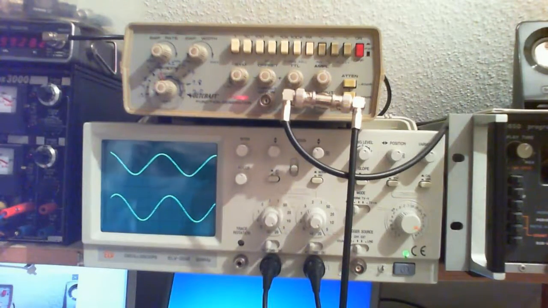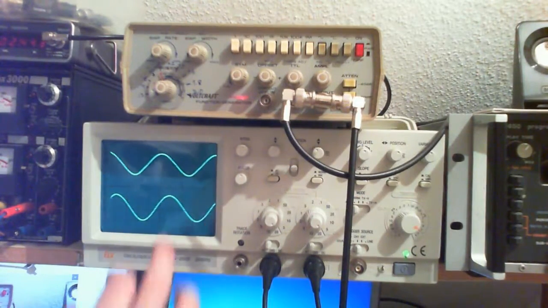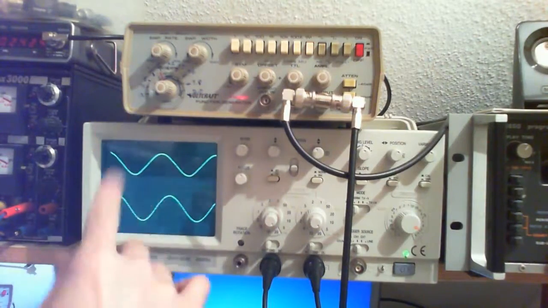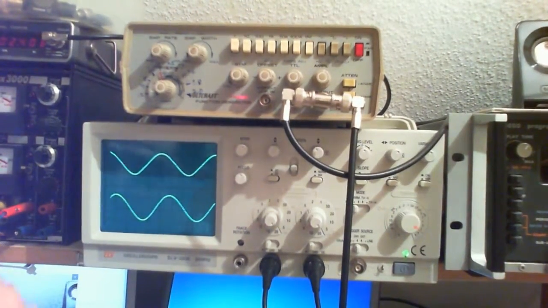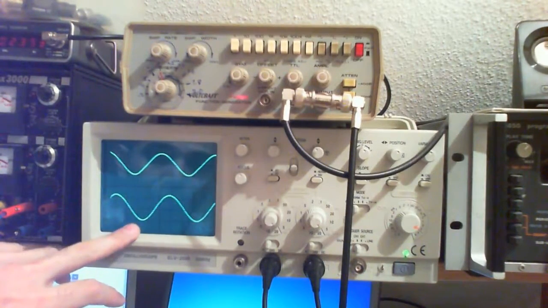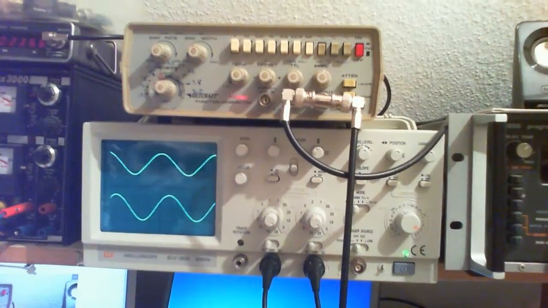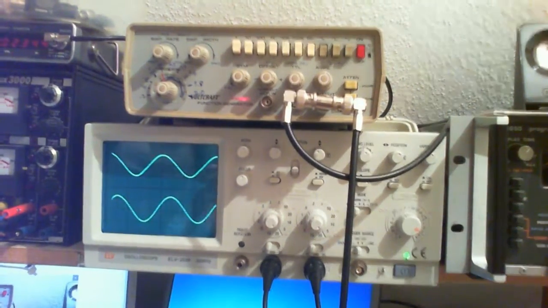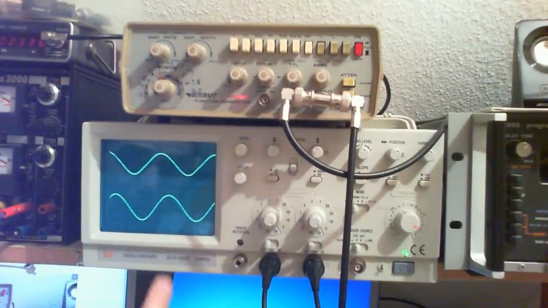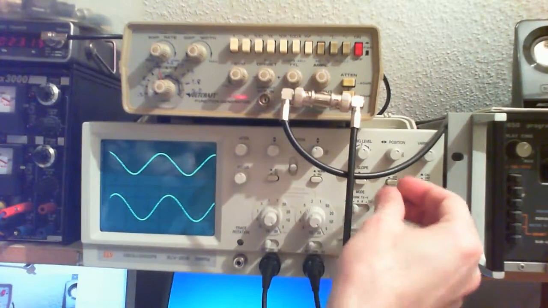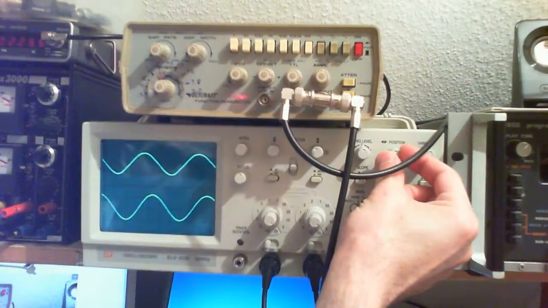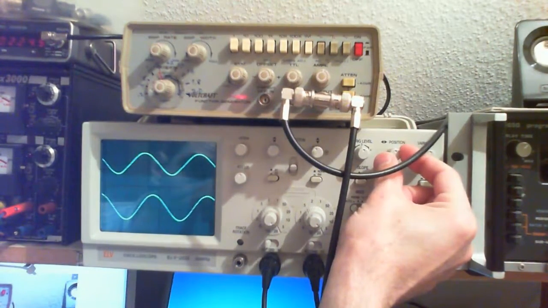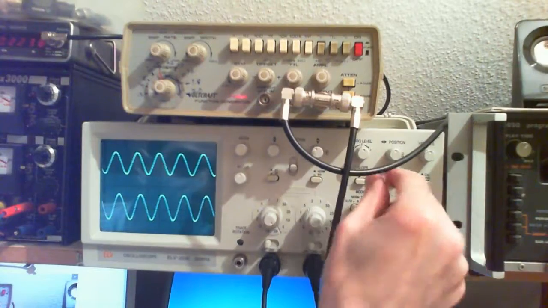At this exact frequency is the highest amount of output that you can get, and of course this counter is sometimes lying to me, so I want to measure the frequency over here manually. Okay, so I put this over here, center over here.